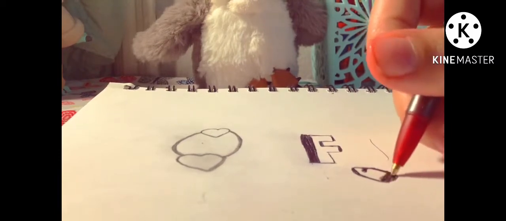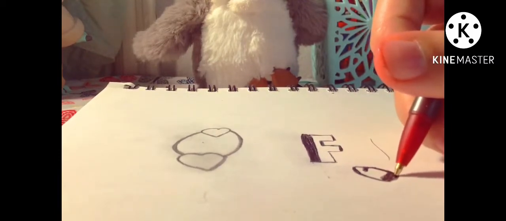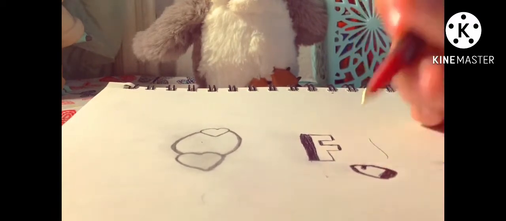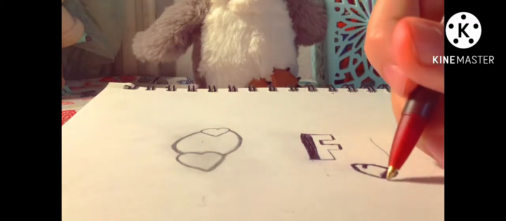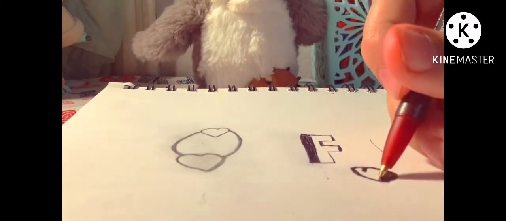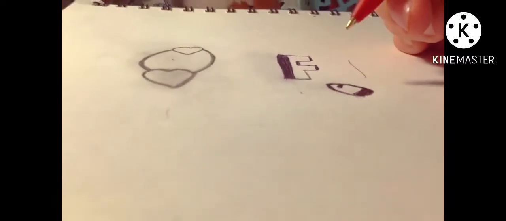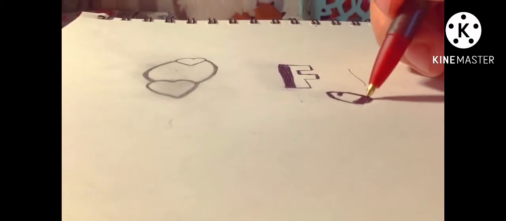Now I'm just shading in the outline of it, that's all. It's not the best art, but there is one thing.